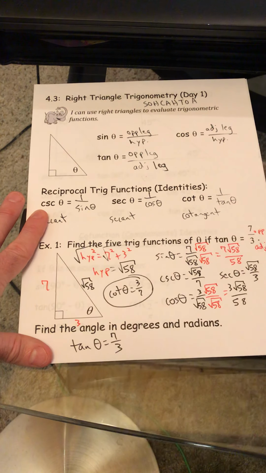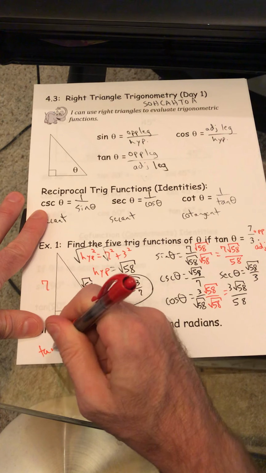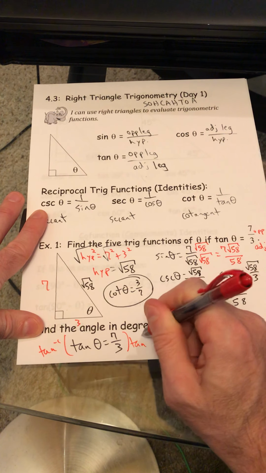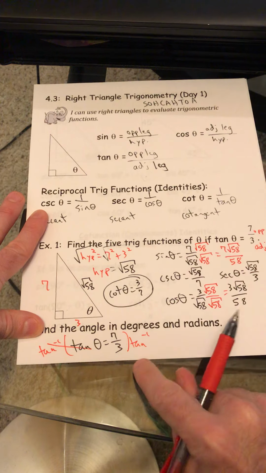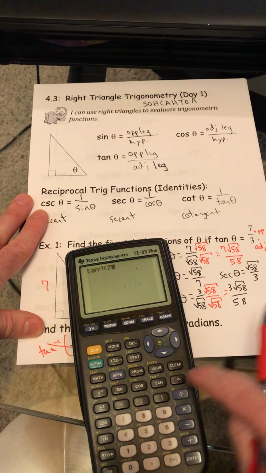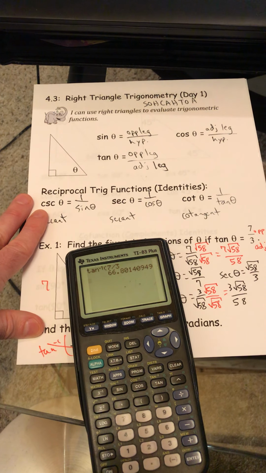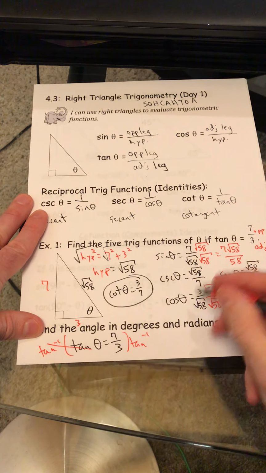So what I'm going to do is take tangent inverse. So those cancel. And then the tangent inverse of 7/3 is 66.8 degrees.